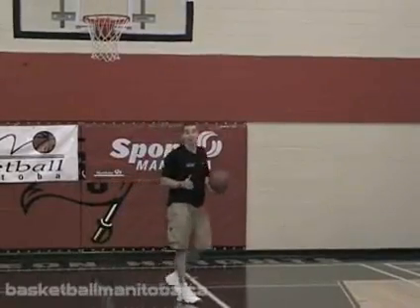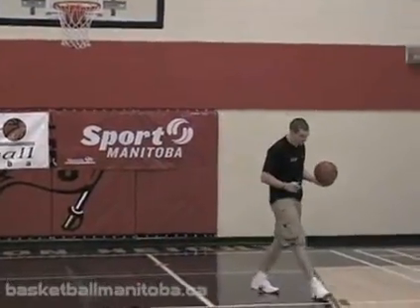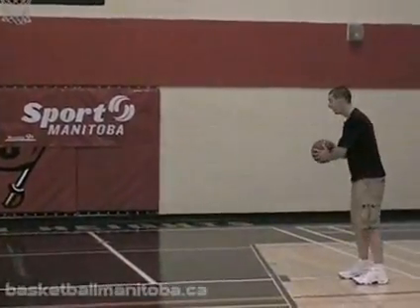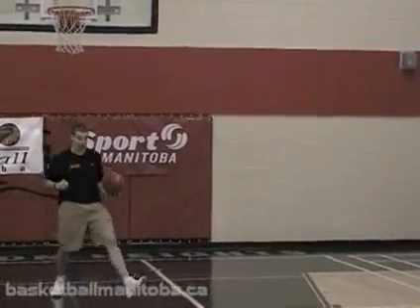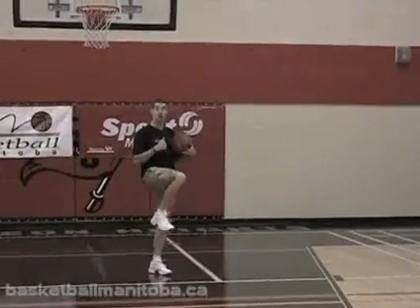Modify this for kids who are maybe a little bigger, a little more athletic. Maybe they can start farther out. Maybe they can go from here and up. Then they really have to go from a long stride this way to an up motion that way.